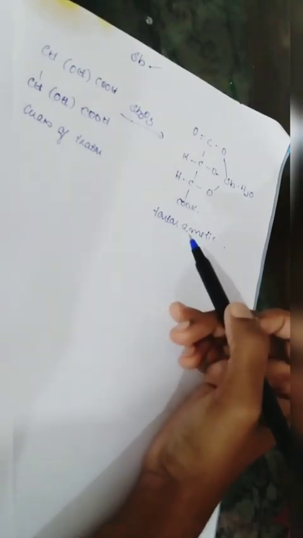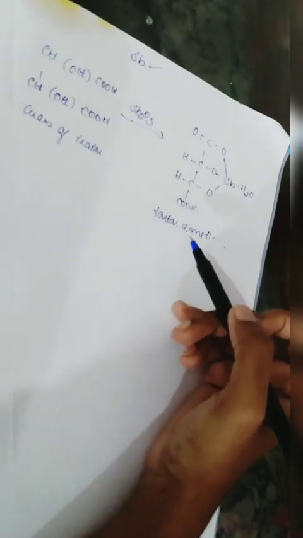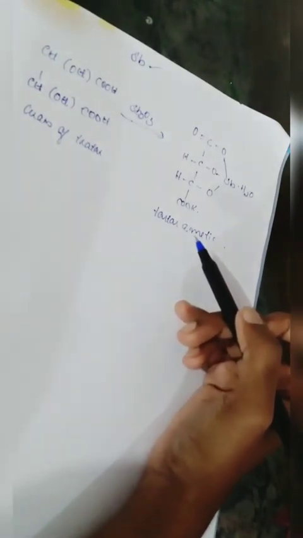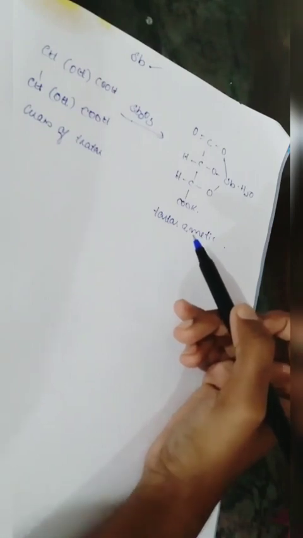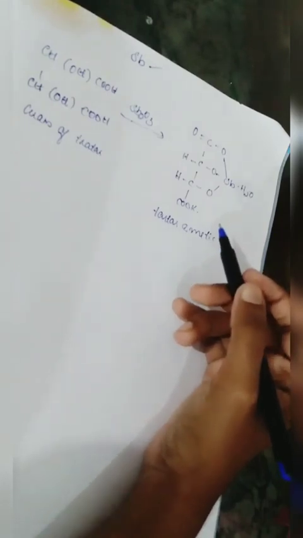Tartar emetic is used as a mordant in the dye industry. You have heard about the dye industry, where we get color in clothes and all. So in dyeing industries, tartar emetic is used as a mordant.